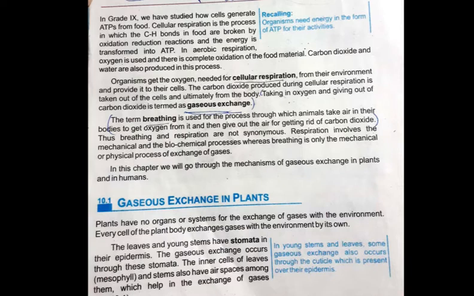So students, there are three main organs for the exchange of gases in plants. Basically, these organs are in the form of small pores. The first one is stomata, the second one is cuticle, and the third one is lenticel. These organs are present in the form of small pores.